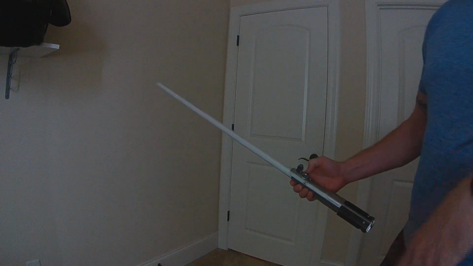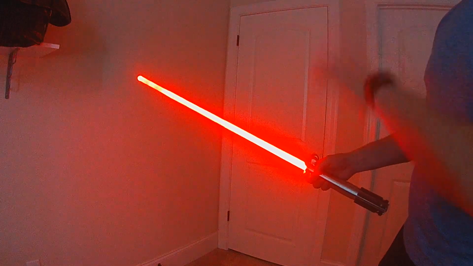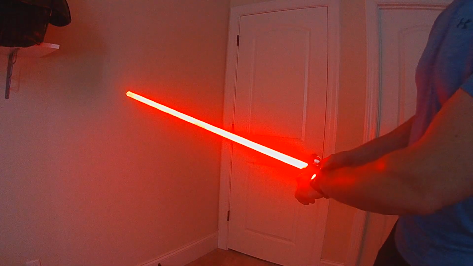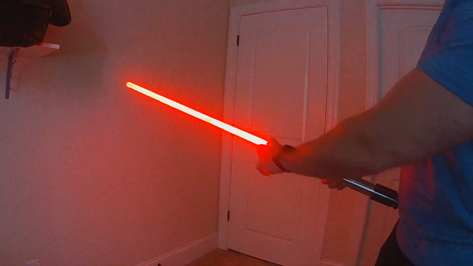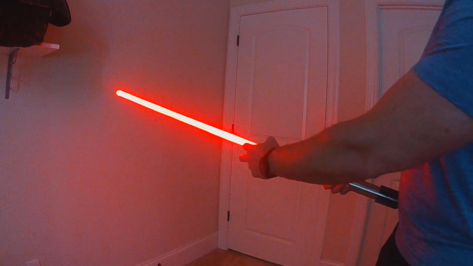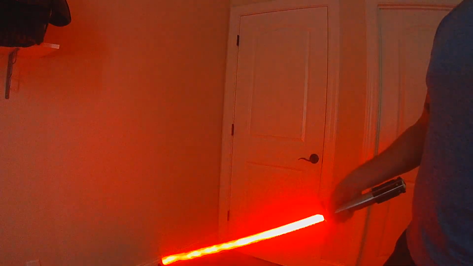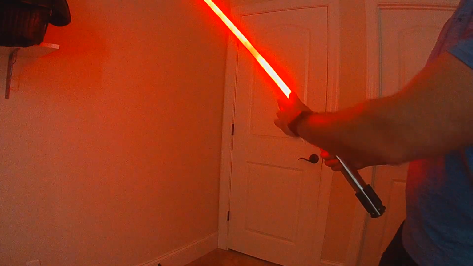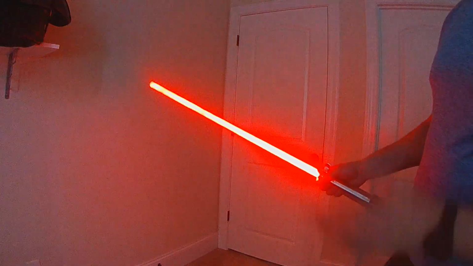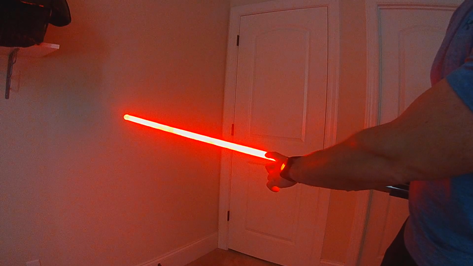And now this is another example. This example has the same color. It's got red, but it's got two different effects. It has a hump flicker here, and then an unstable effect at the top. Now this one, that hump flicker area is based on the speed of your swing. So when you're at your slowest, that hump flicker area is going to be restricted to the small section.